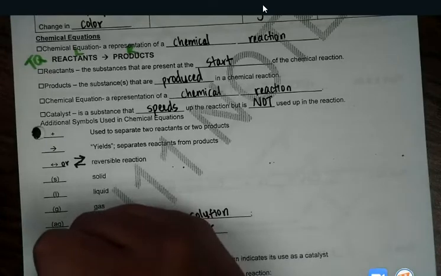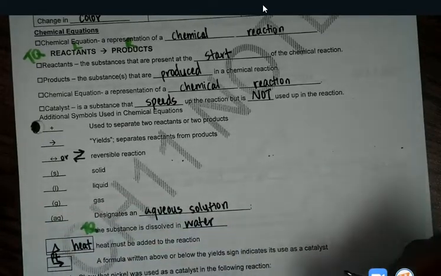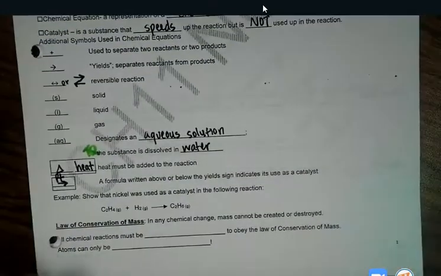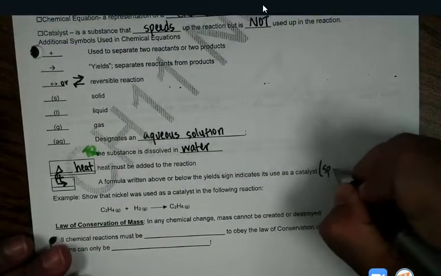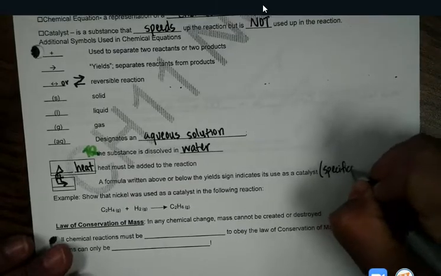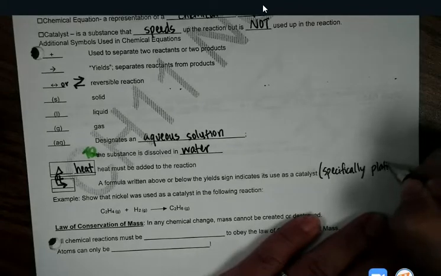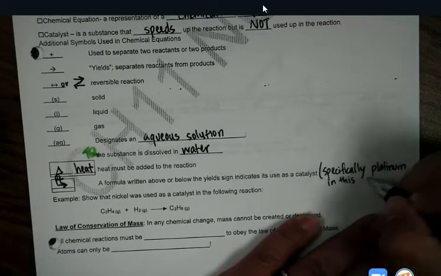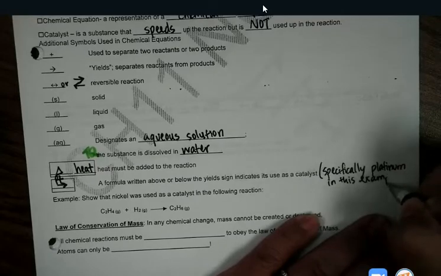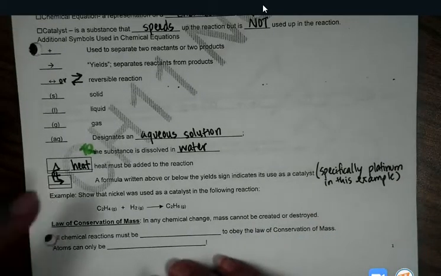So if I put Pt above the arrow, then that's going to show that a catalyst was used. In this example, specifically platinum. Why? Because Pt is the symbol for platinum.